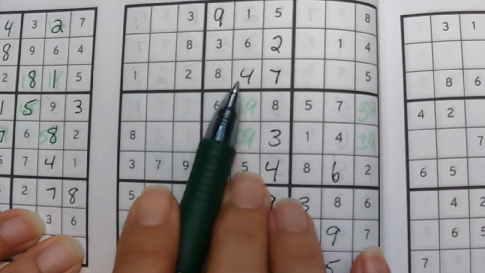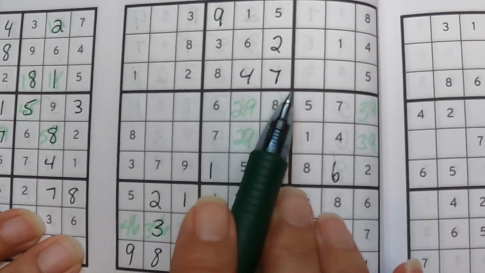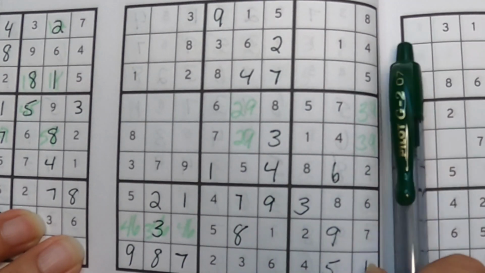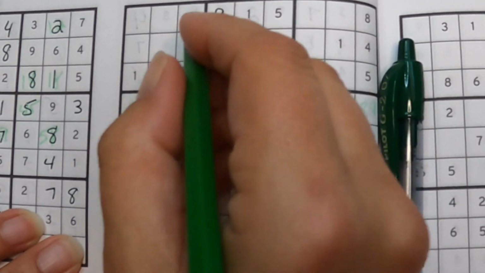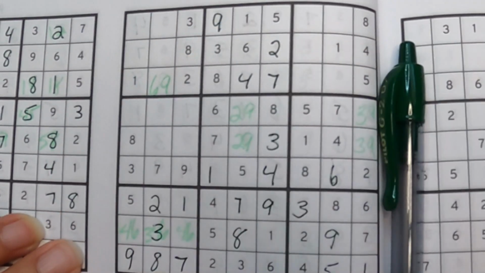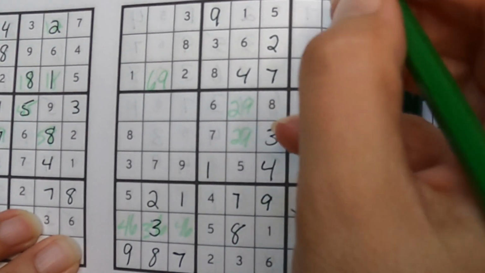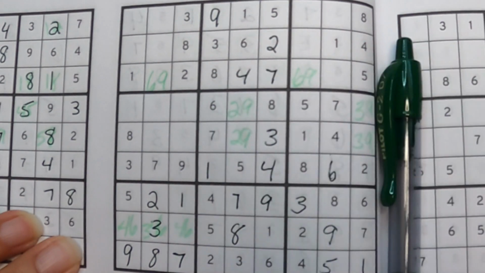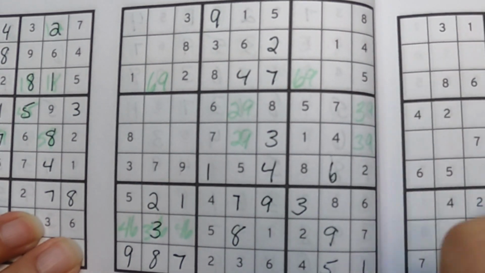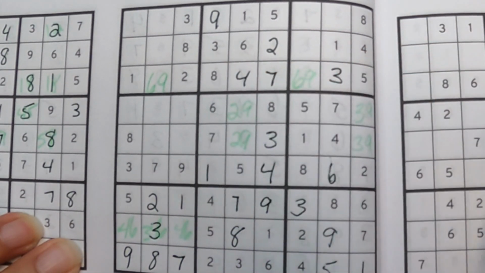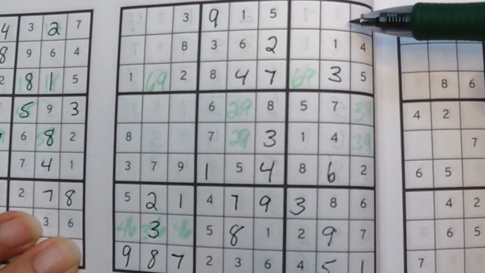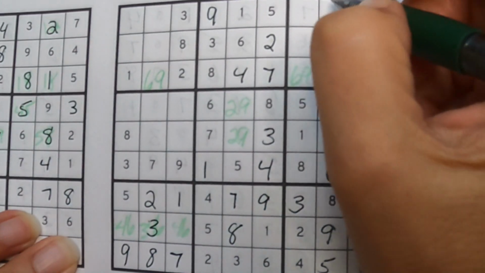If we look at this row, we're missing 3, 6, and 9. We've got a 3 here, so 6, 9. 3 here, so 6, 9. That means that our 3 has to be here. For this column, looks like we're just missing a 2.